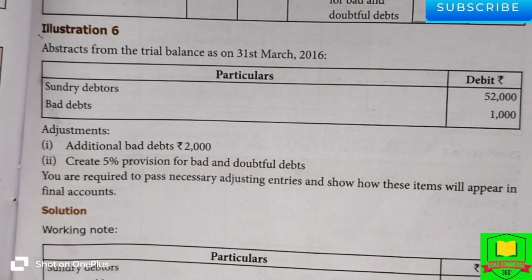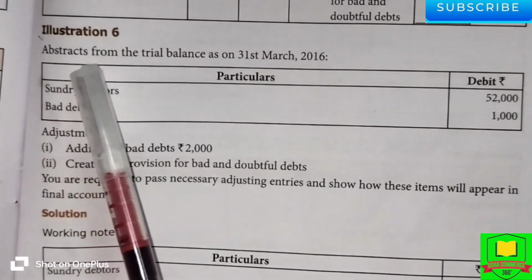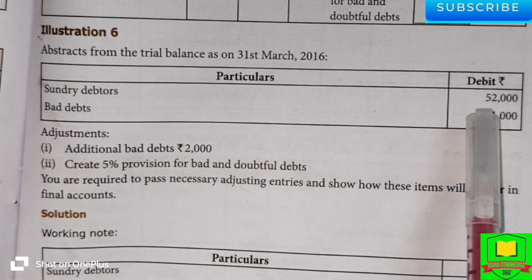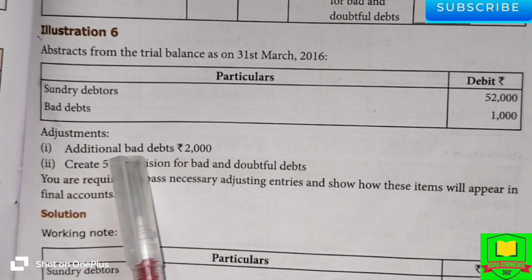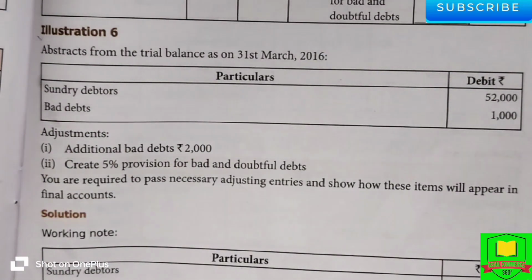Hi viewers, 11th Standard Accountancy, Chapter 13, Illustration, Sum number 6. Abstracts from the trial balance as on 31st March 2016: sundry debtors 52,000, bad debts 1,000. Adjustment: additional bad debts 2,000 rupees, create 5% provision for bad and doubtful debts.